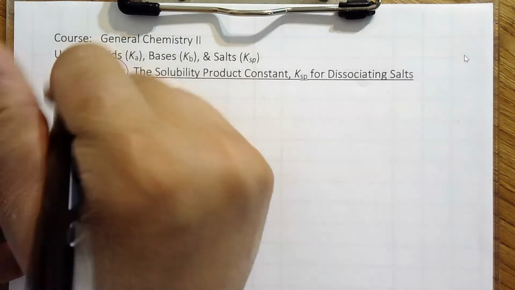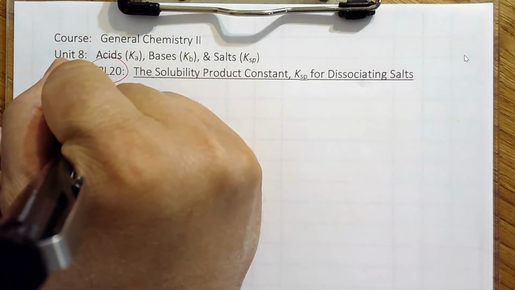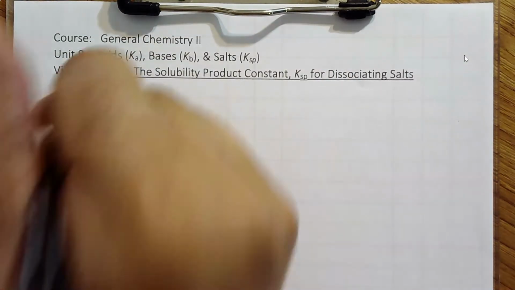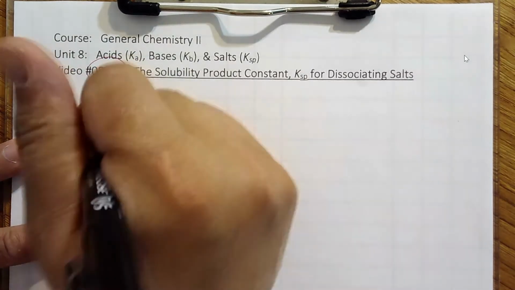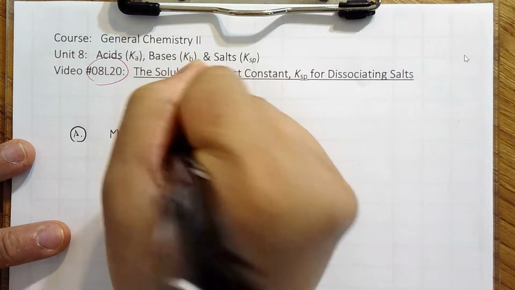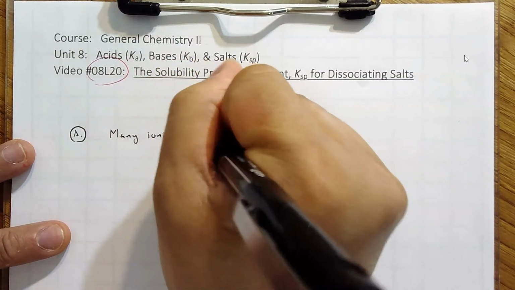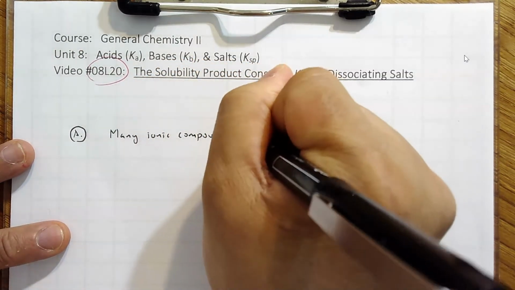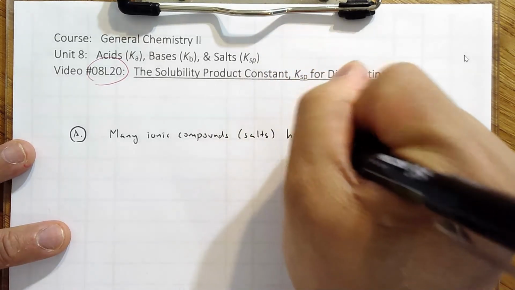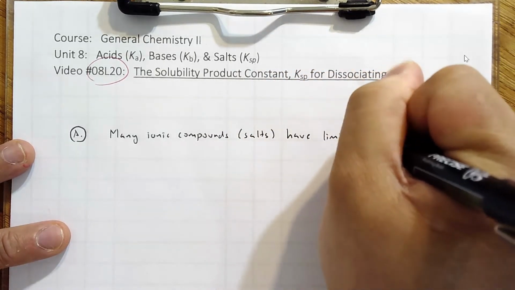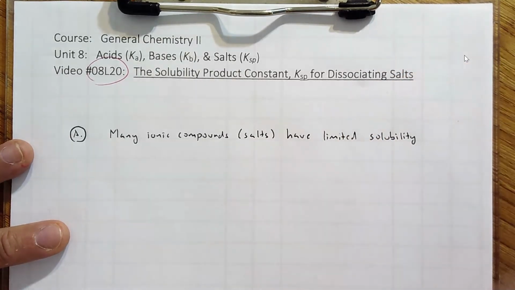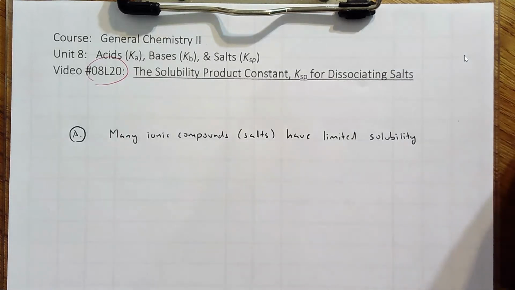Actually, many salts are not very soluble in water. They have limited solubility. So in part A, let's say that many ionic compounds, or in other words, salts, have limited solubility. We are assuming water, limited solubility in water.